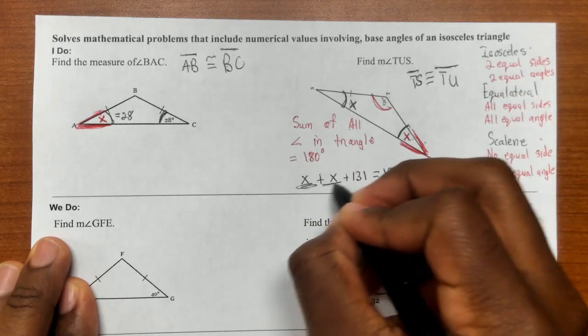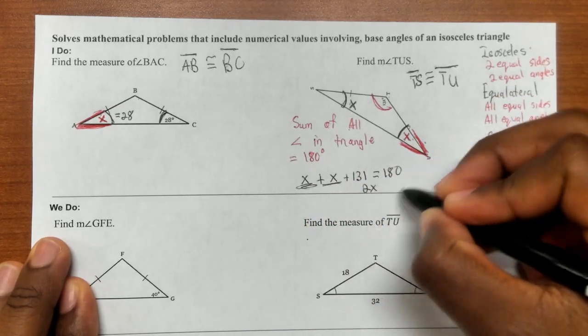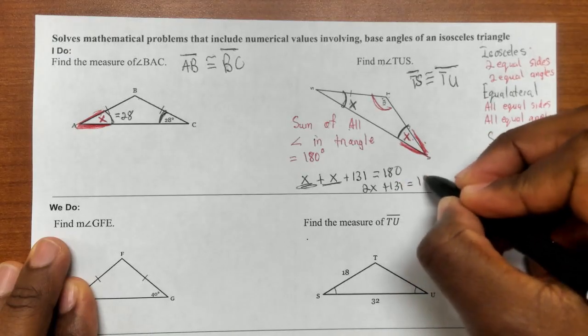Combining like terms, we get 2X plus 131 is equal to 180.